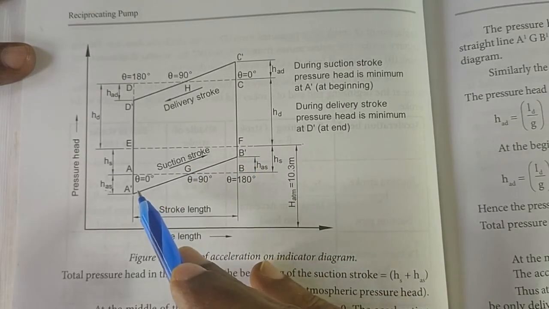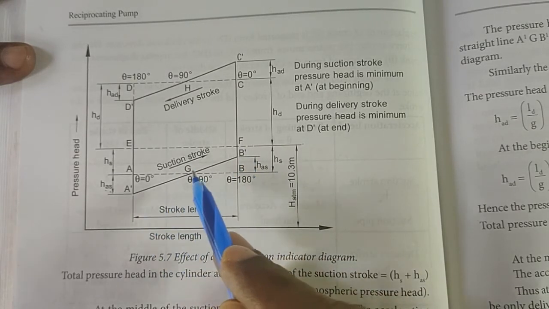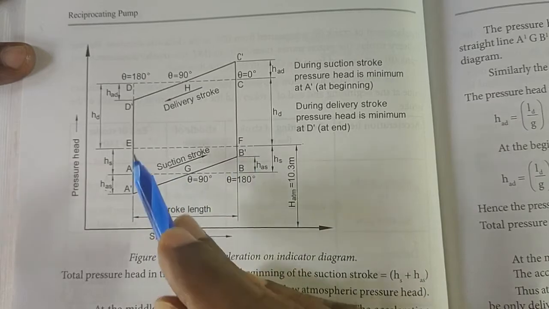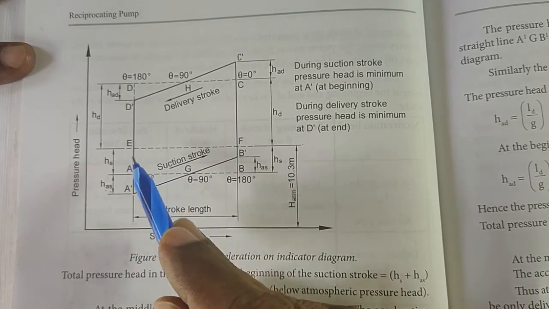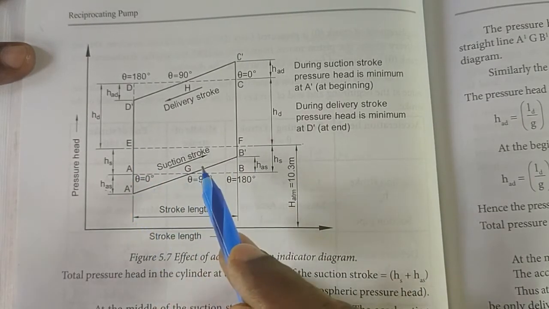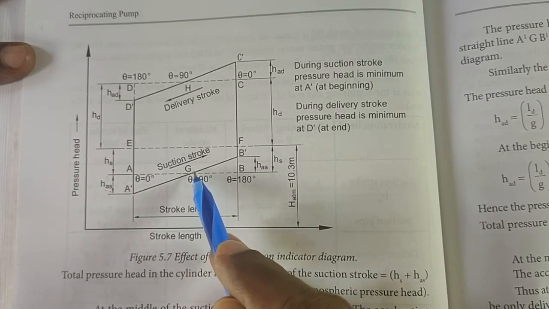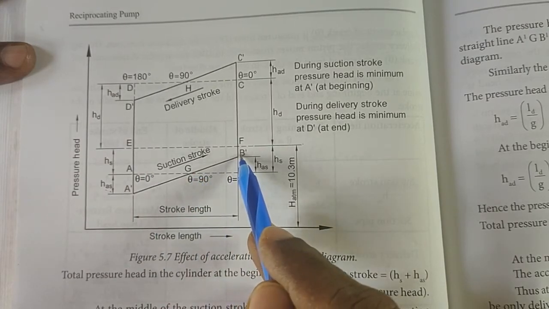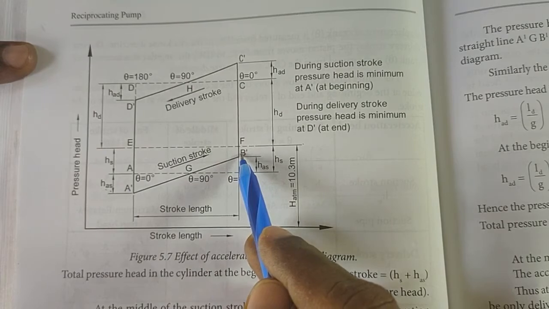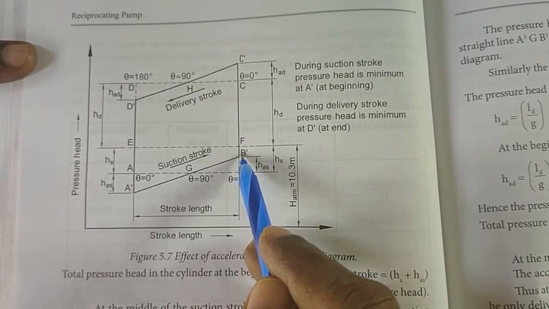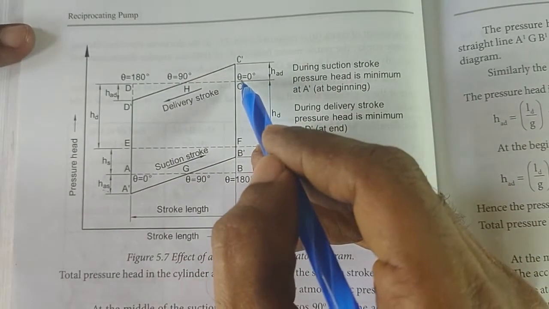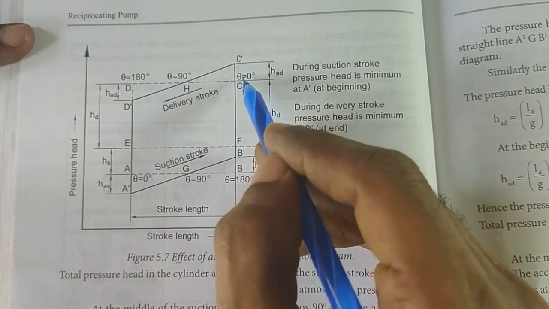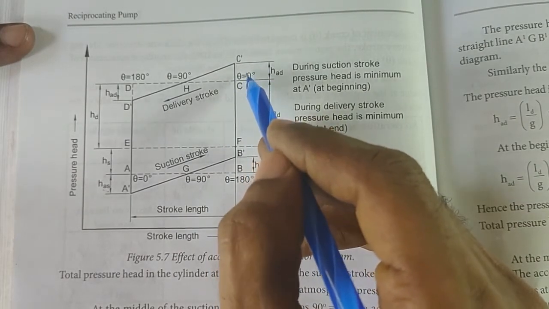So the modified indicator diagram will be like this. There is an additional vacuum in the initial stage. It is not required in the middle position, and it will be negative at the outer dead center position. This is for the suction stroke. Similarly, for the delivery stroke, at the zero position of the delivery stroke, the outer dead center, it will be maximum.